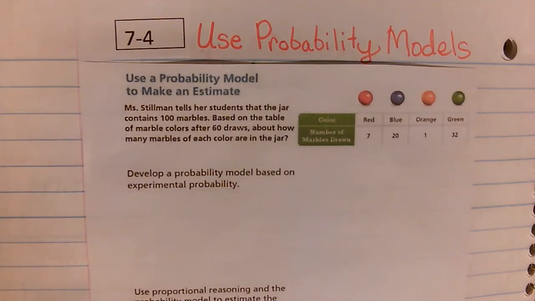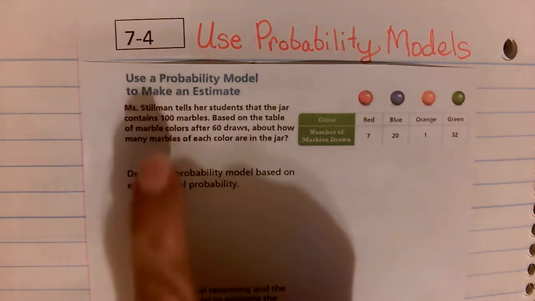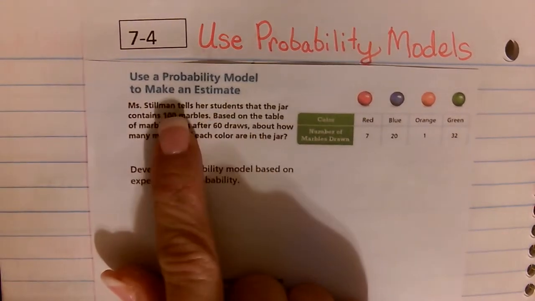Today, students, let's study section 7-4, use probability models. All right, we should be able to get all of these notes in one session for page 76. Beginning with, use a probability model to make an estimate.